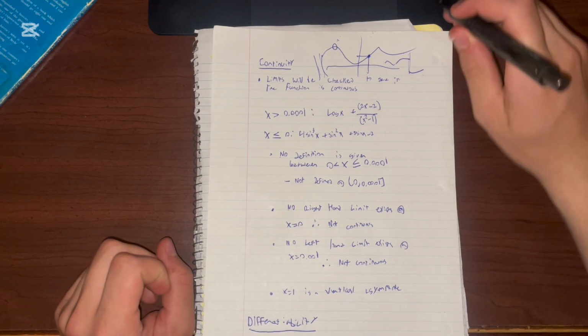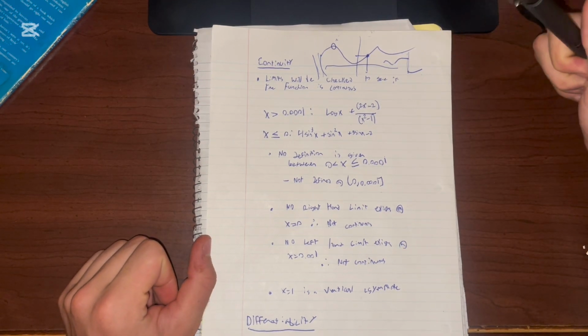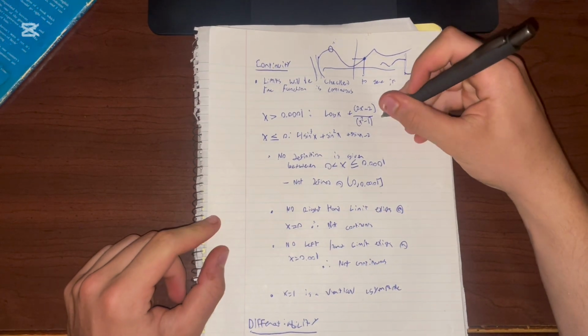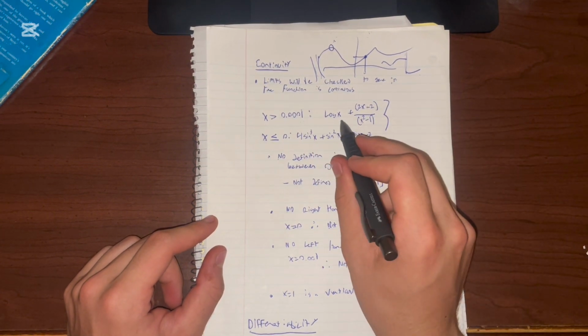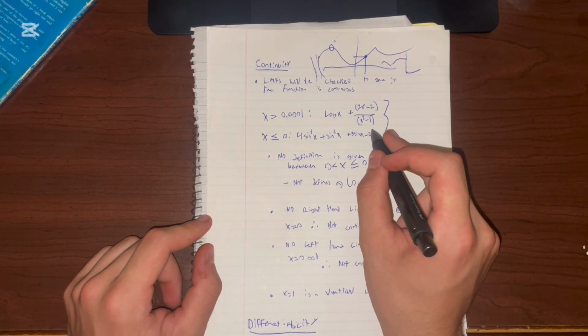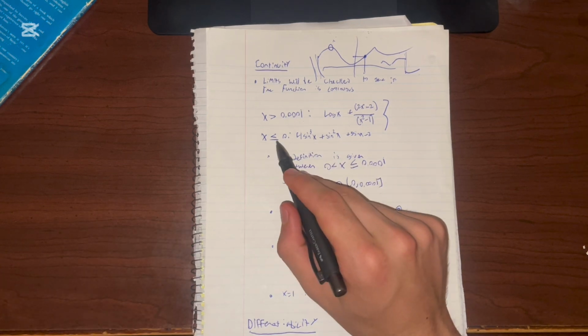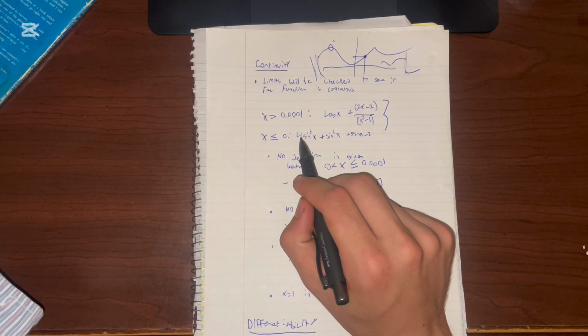So in order to find continuity, you can check the limits, and that's what we're going to do with these two functions right here. As they're defined on Desmos, if x is greater than 0.0001, then it belongs to the log x plus 2x minus 2 over x squared minus 1 function. If it is less than or equal to 0, then it follows the cubic sine function.